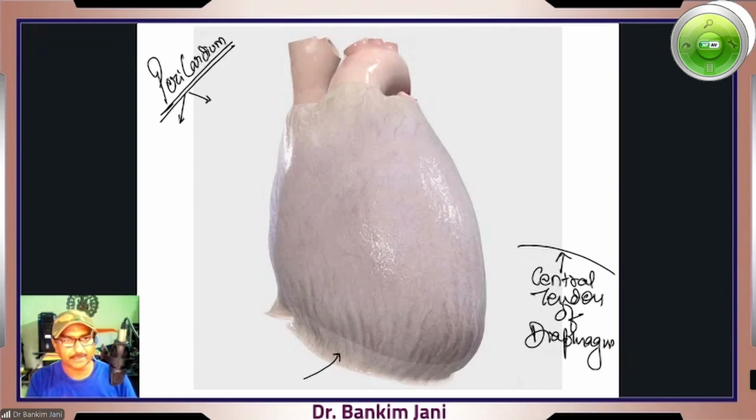Same exactly like our pleura. But over here, because the heart is beating constantly, we need to reduce the friction. So the outermost layer is fibrous. It is pretty tough. This is the outside layer.